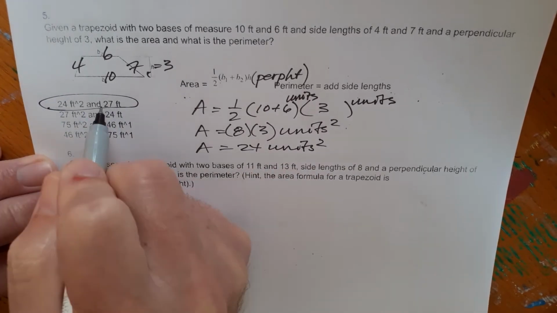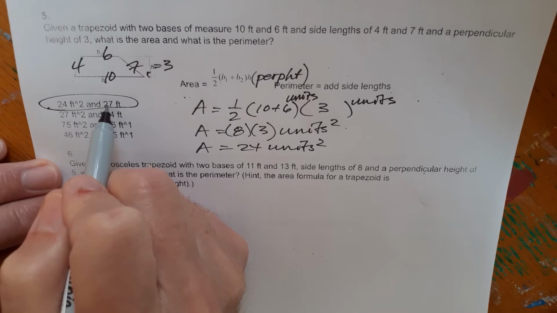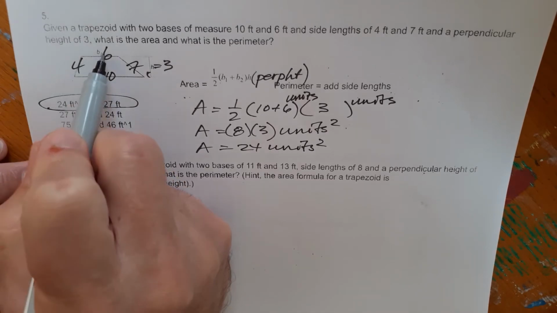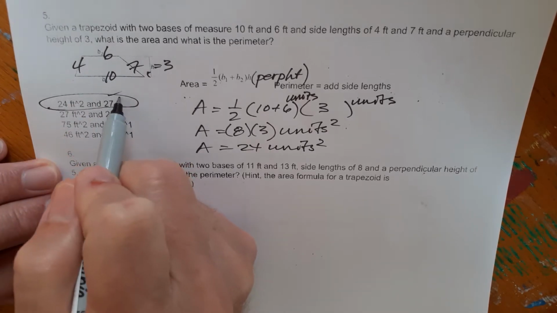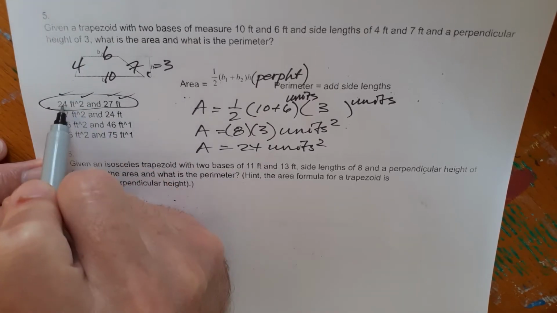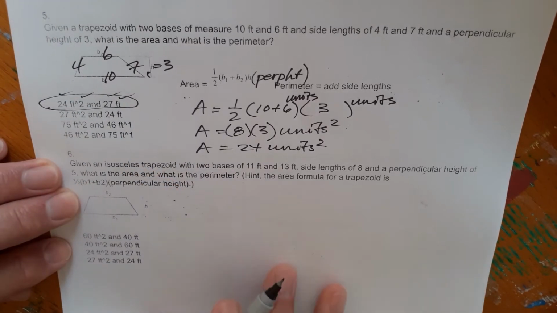And sure enough, that's this one. Let's check the perimeter to make sure. 10, 14, 20, 27. Check, check, check, check. We've got the values and their units, and those seem appropriate.